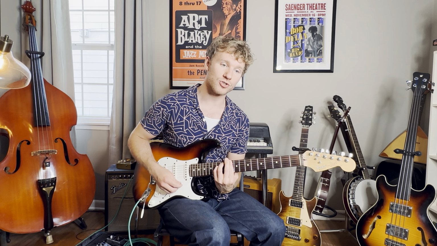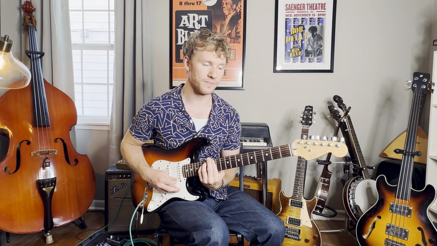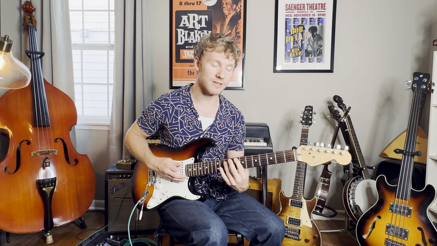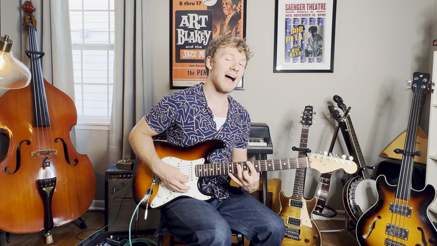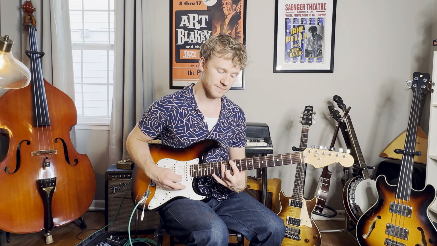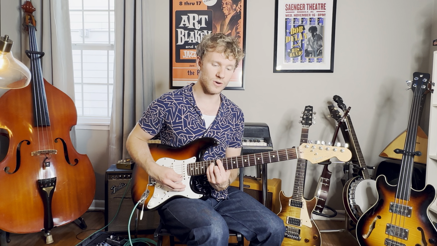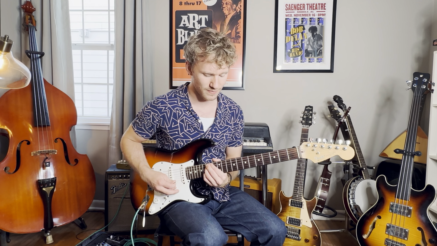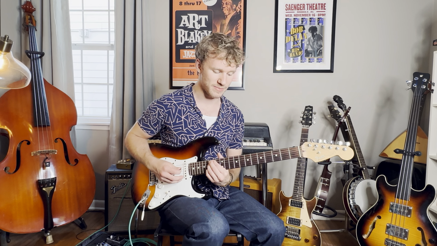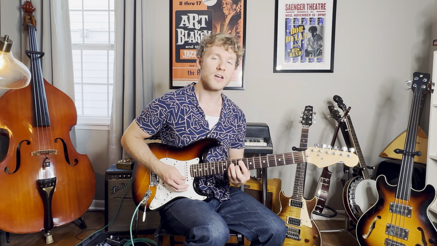Our 1 chord is going to be a minor chord. Our 2 chord is going to be a minor chord. Our 3 chord is going to be a major chord. Our 4 chord is going to be a major chord. Our 5 chord is going to be a minor chord. Our 6 chord is going to be a diminished chord. And then our 7 chord is going to be a major chord. So what that gives us is minor, minor, major, major, minor, diminished, major.